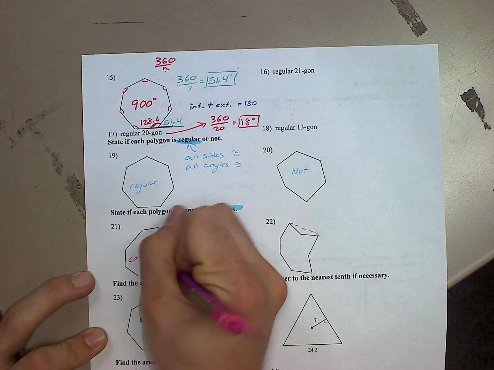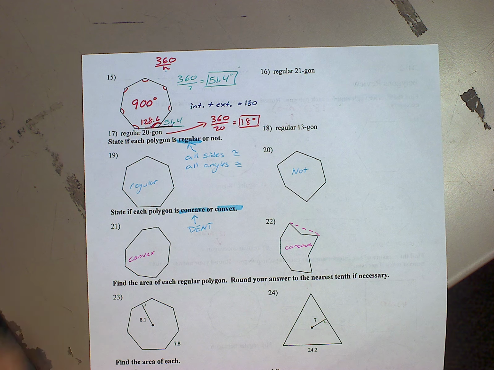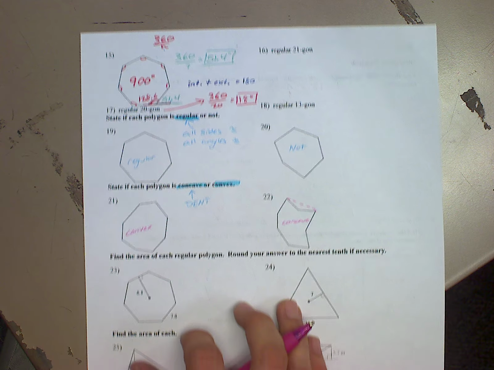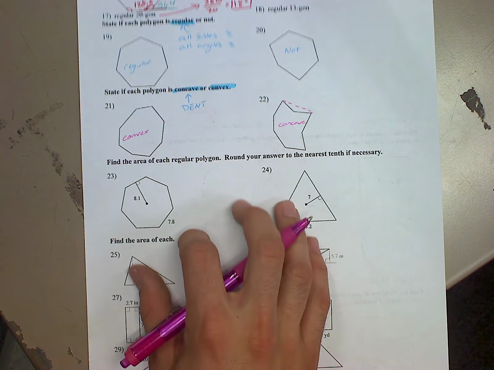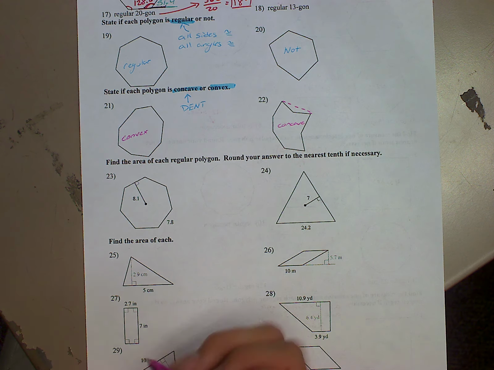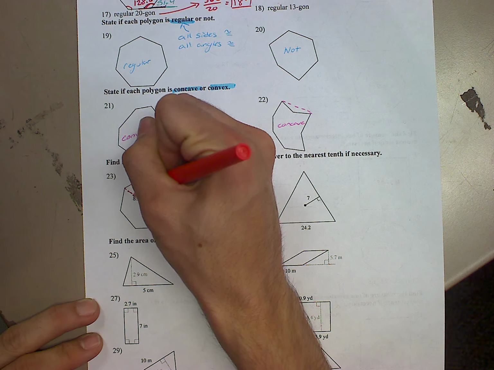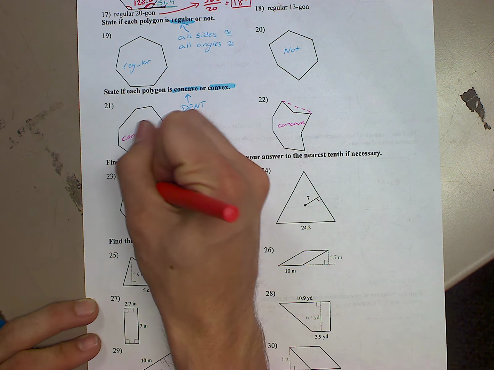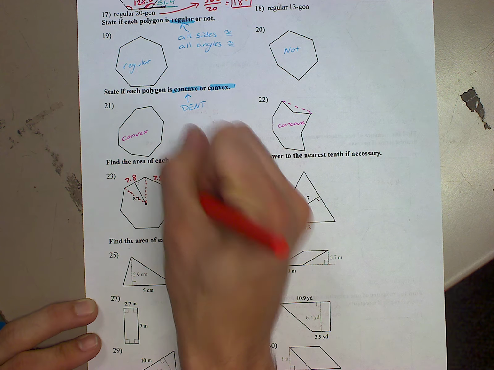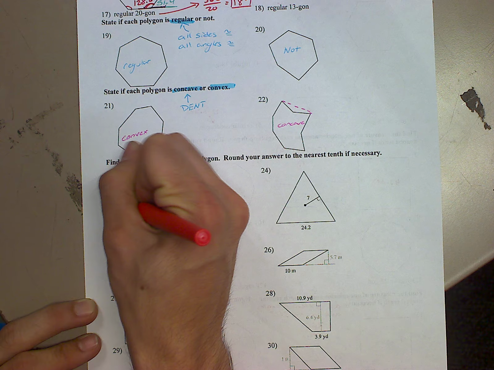Whoa, what are you doing? Next ones. Number 23. You solve for one triangle first. Remember, if it's regular, therefore it's 7.8 all the way around. So you multiply 8.1.